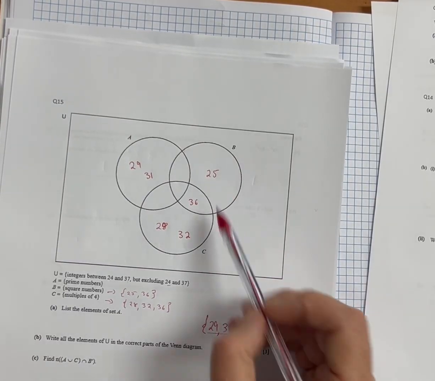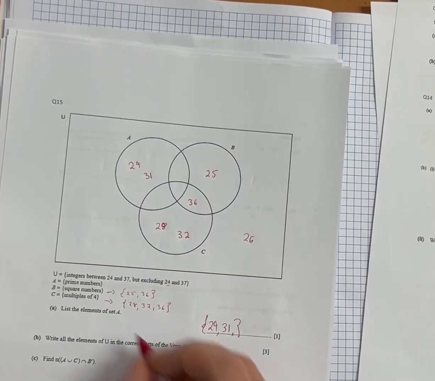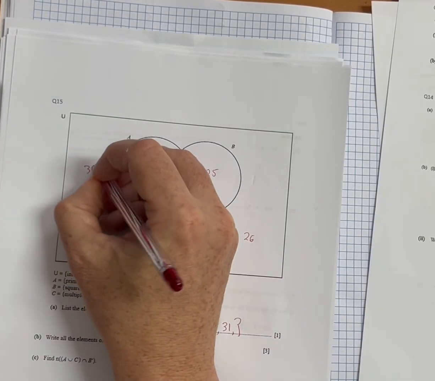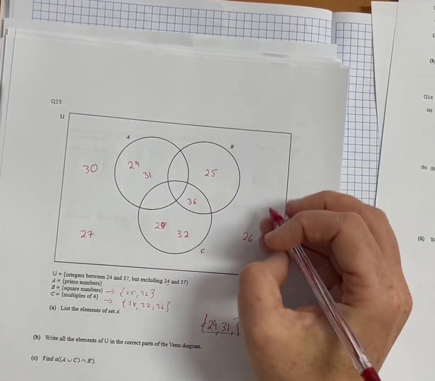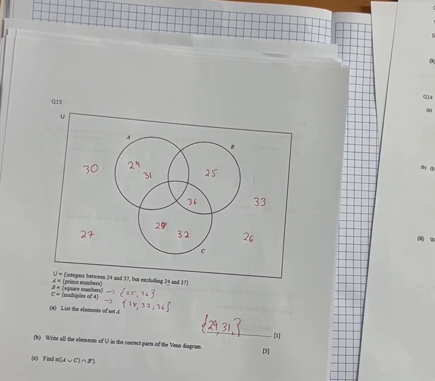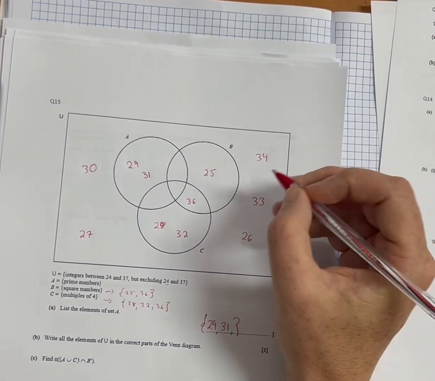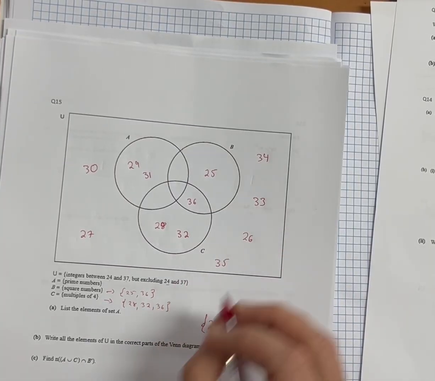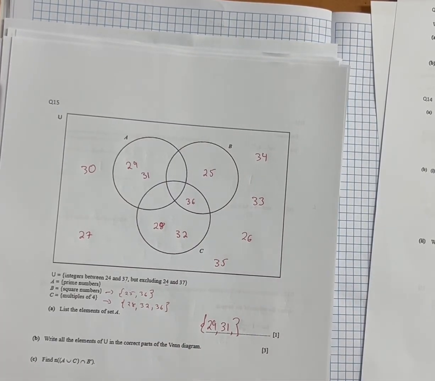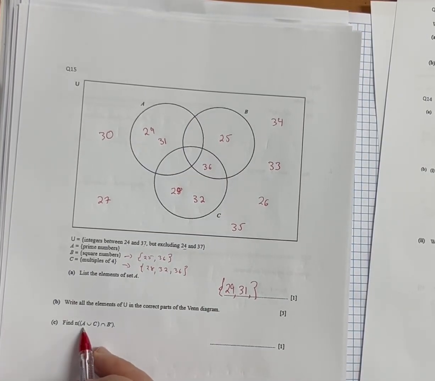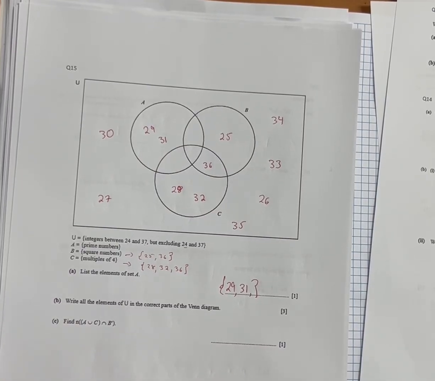So 25 is there, 26 is not there, 27 is not there, 28 is in there, 29, 30 is not there, 31 is there, 32 is there, 33 is not there, 34 is not there, 35, not there either. Well, they're most on the outside then. 35 and 36 is there. Okay, that's them done. Now, final bit, write the number of elements in A union C intersection with B dash.